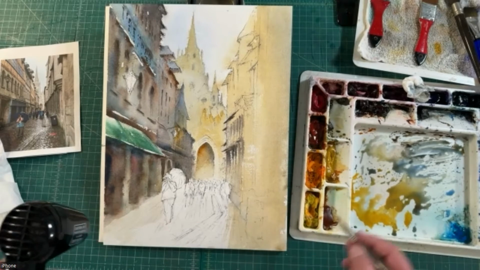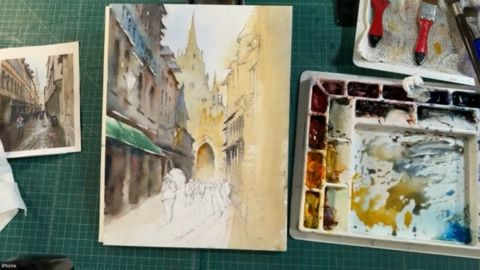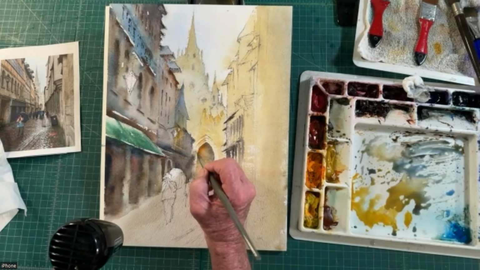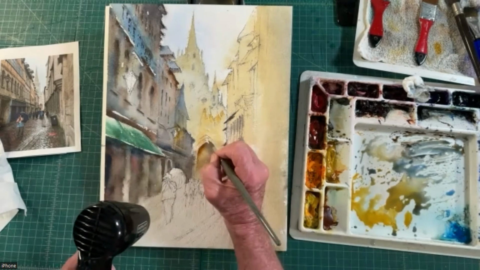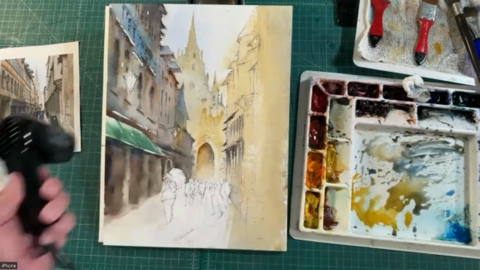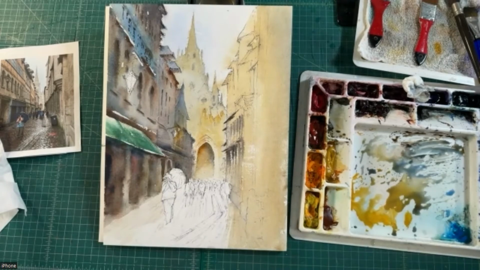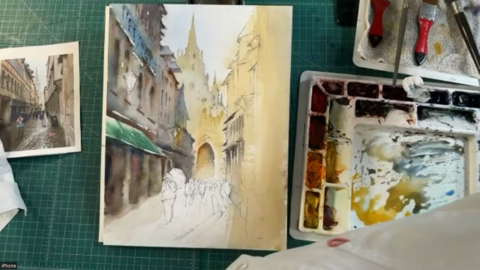And then add just a couple of quick strokes around that frieze that's around the opening. All right. Time to let this settle down and dry.